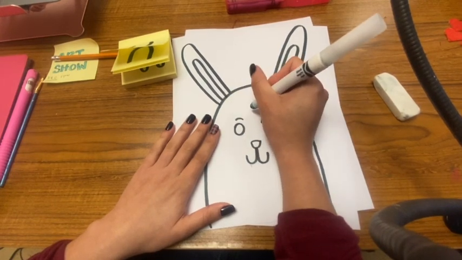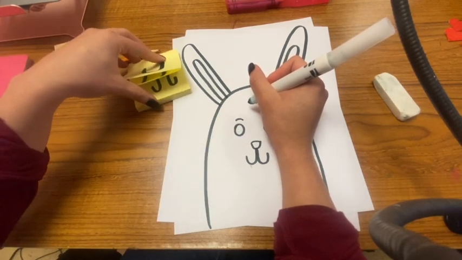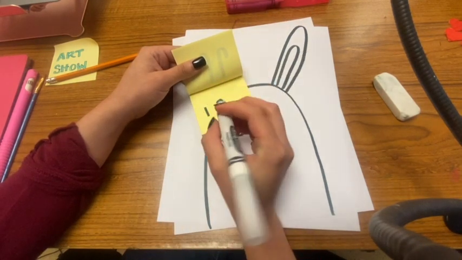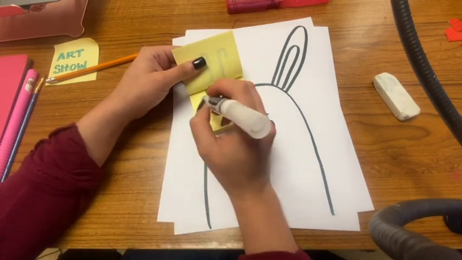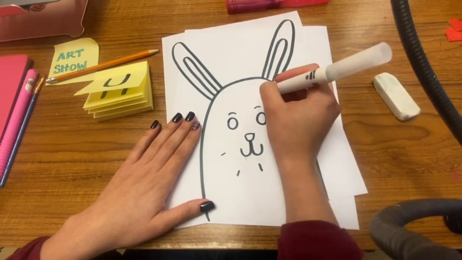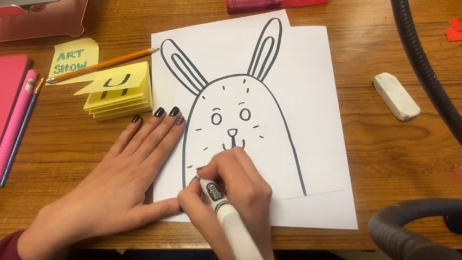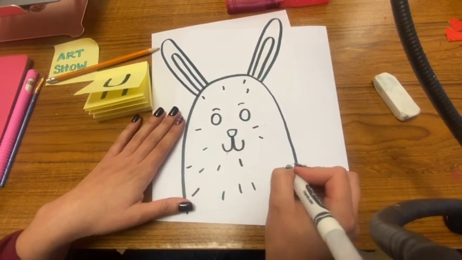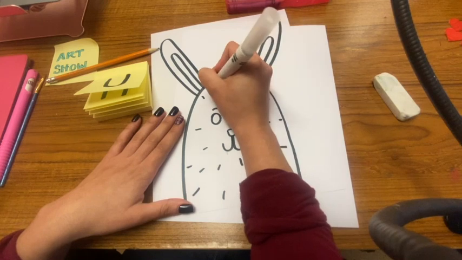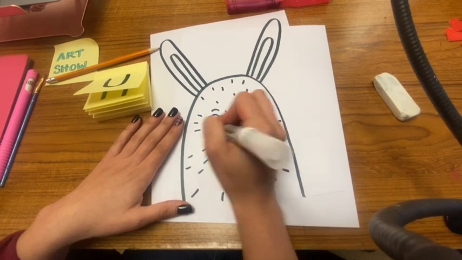I am going to add little lines, but little straight lines. Okay, this is a straight line, and this is a curved line. We want straight lines, right? We're going to add little straight lines all over his body, so we can make them look like little hairs, because bunnies are furry. They have fur, they have hair. So we need to make sure we add texture so we can make them look even more realistic. So let's add some fur.